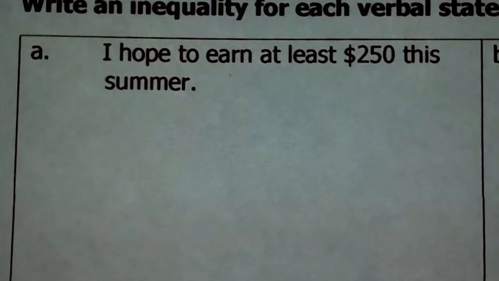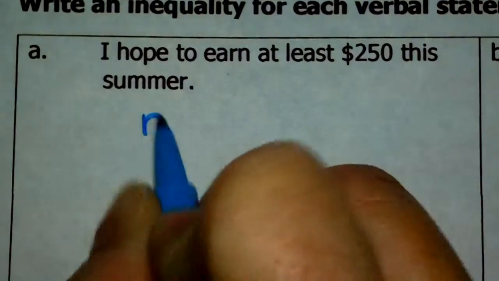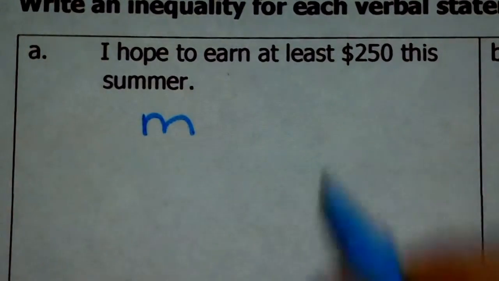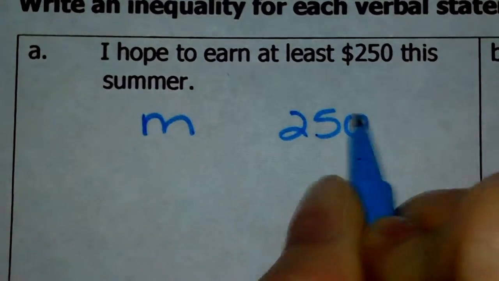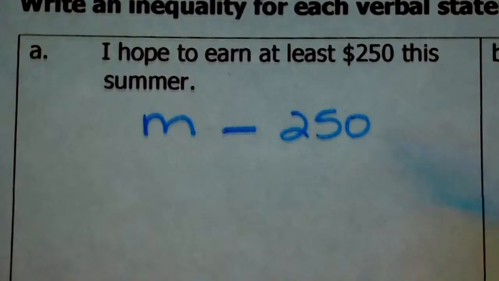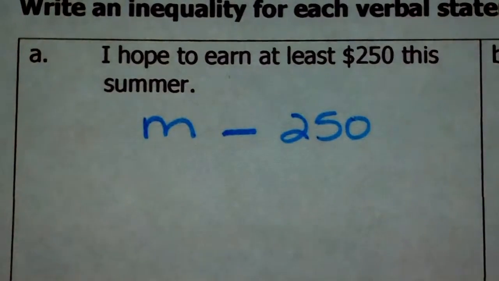Okay, so what I want to do is write an inequality for the amount of money I hope to earn. So I'm just going to call that M for money. So we just chose a variable, right? And I see the amount that's given is $250, right? Now it says that I hope to earn at least $250, right? So would I be happy if I earned $250 if I said at least $250? Yeah, so that means it can be equal to $250. I'm going to draw a line underneath it. And that's a nice first step to think about. Can it be the amount that's given, or does it have to be more or less?